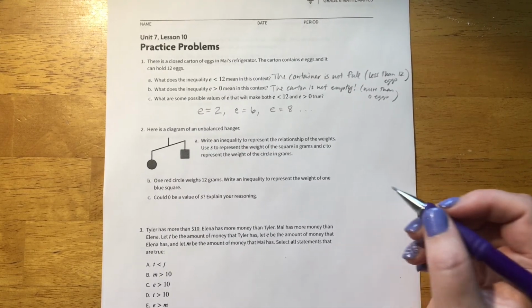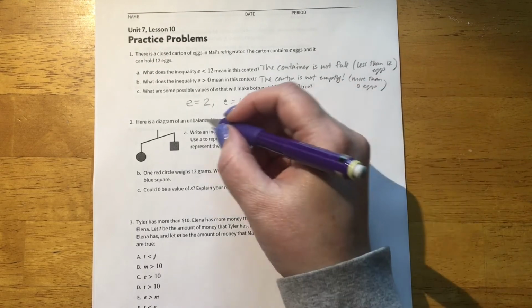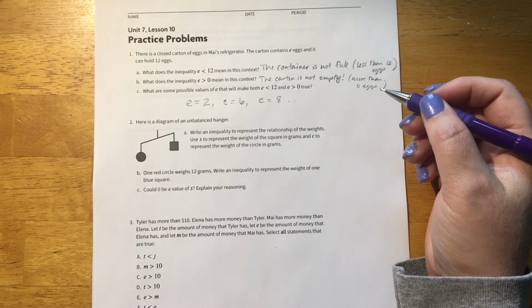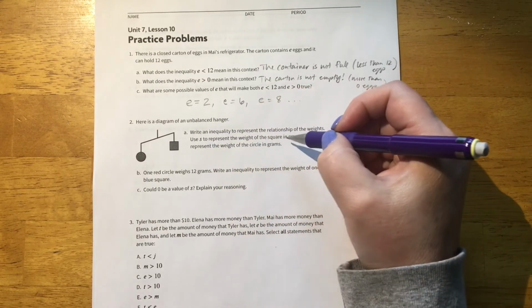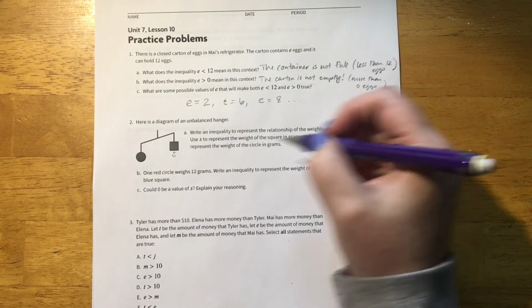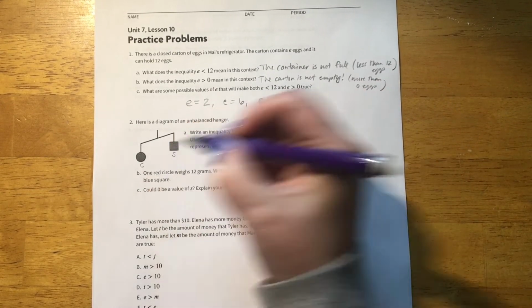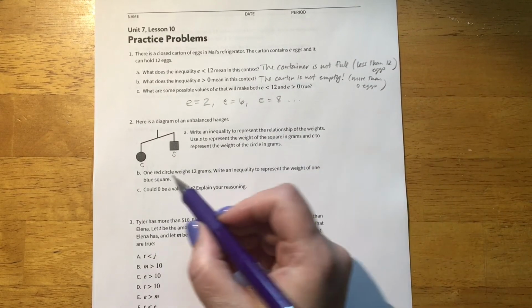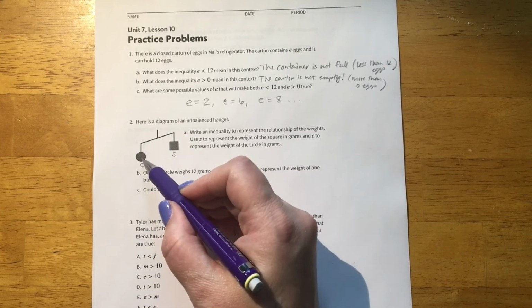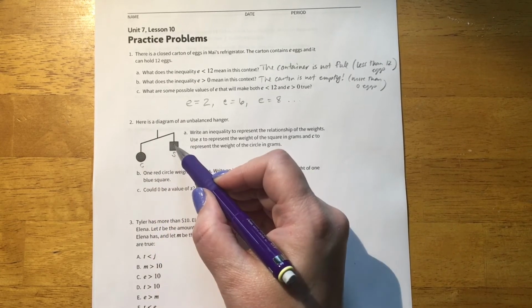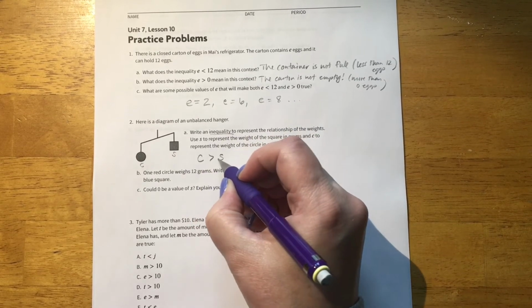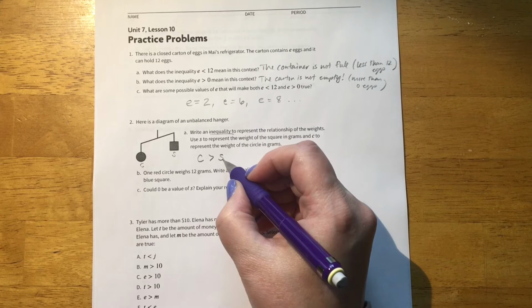Number 2, my favorite, the balanced hangers. Write an inequality to represent the relationship of the weights. Use S to represent the weight of a square, in grams, and C to represent the weight of the circle, in grams. Okay, so we need to write an inequality. It looks to me like, according to this hanger, the circle is heavier than the square. So to write that as an inequality, we're going to write C is greater than S. The circle weighs more than the square.